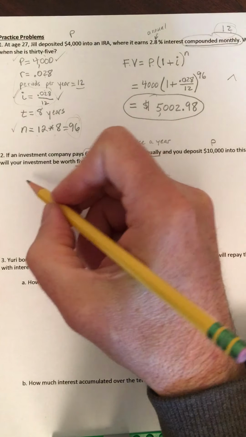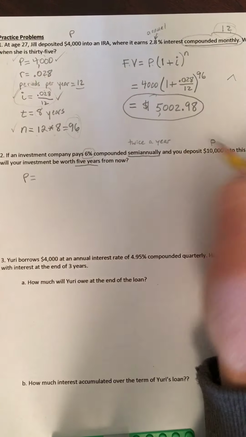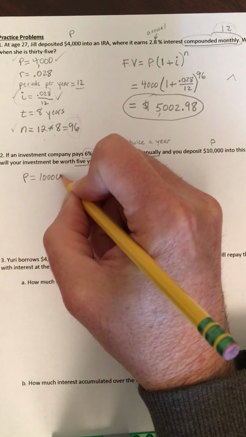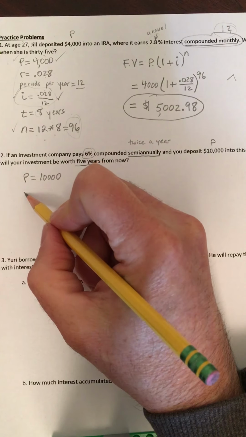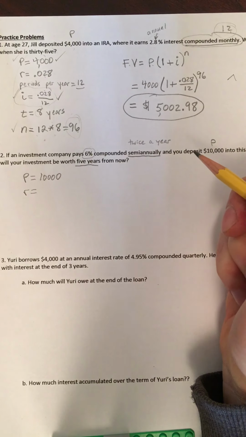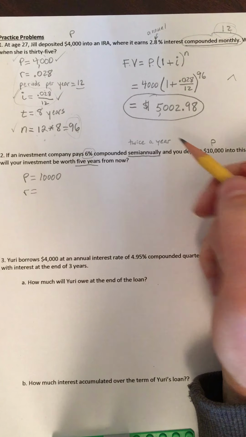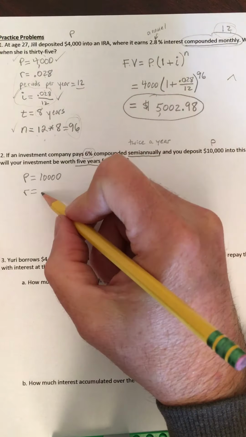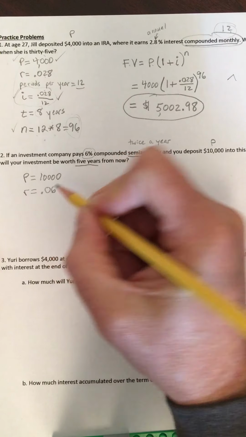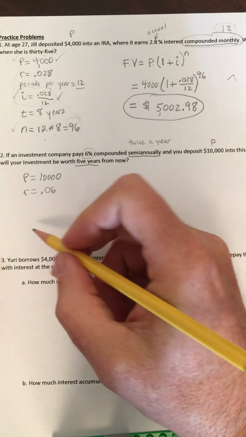All right, so here we go. Here's what I need to know. The principal, $10,000. The rate, this is the annual rate. How much interest do they give me or charge me, depending, per year? So this is 0.06, 6%. Make sure you move that decimal point 2 places every time.